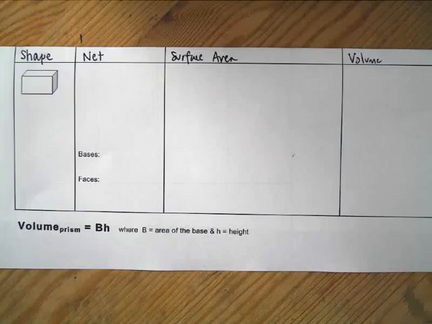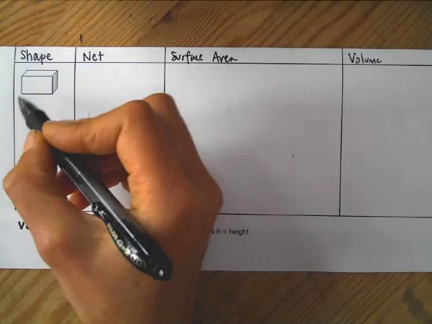This video is one of the pieces in the Tin Man project series in terms of your notes, so you have the background should you need a refresher on how to find the surface area or volume of different shapes. So first off, we want to identify the shape.